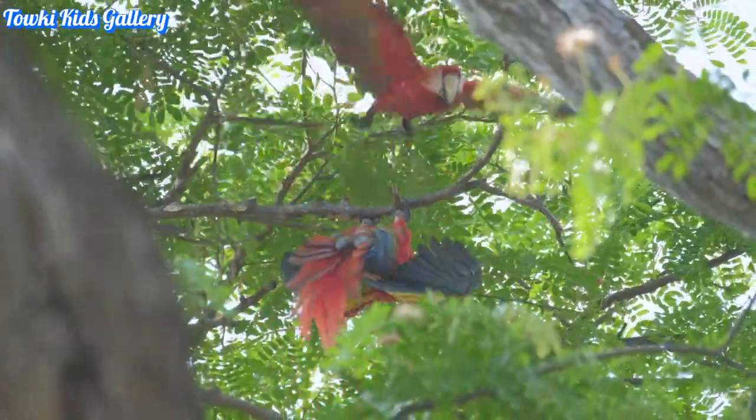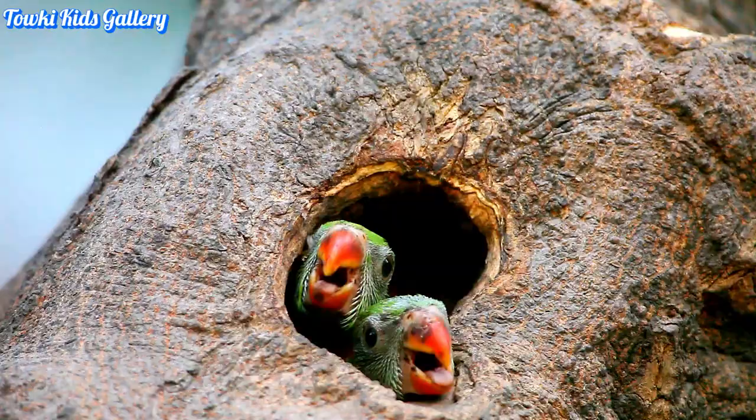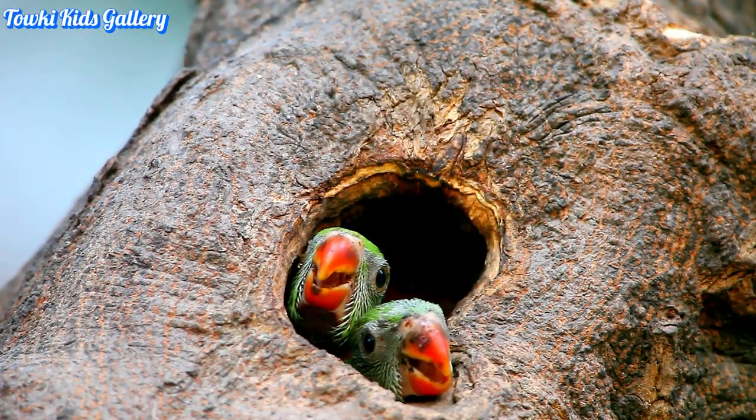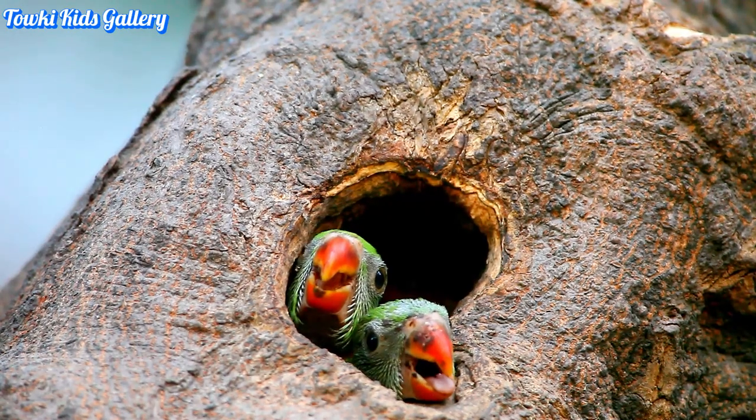Describe the mating rituals of macaws. What are some unique characteristics of a macaw? How do macaws care for their young? How long do macaws live in the wild? And what are the main threats to their lifestyle?